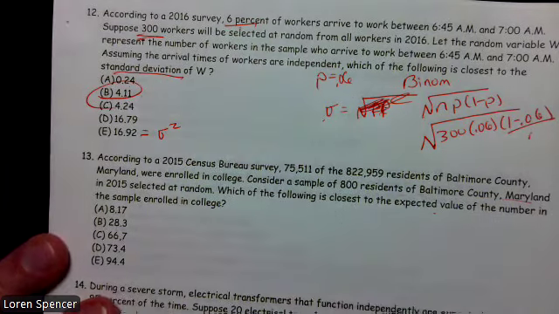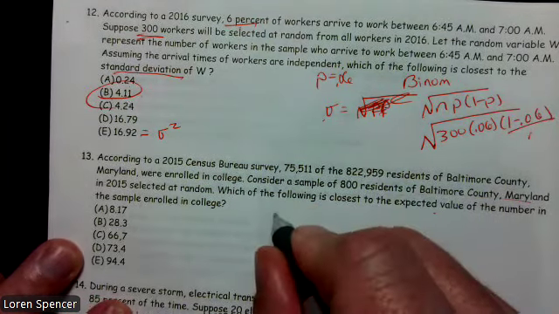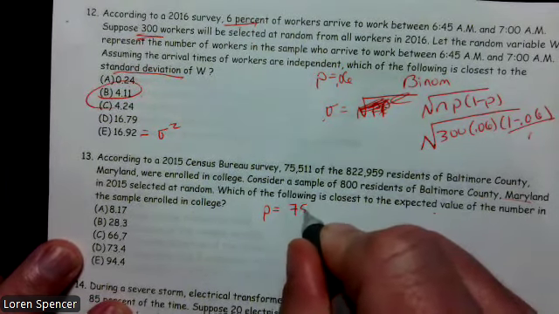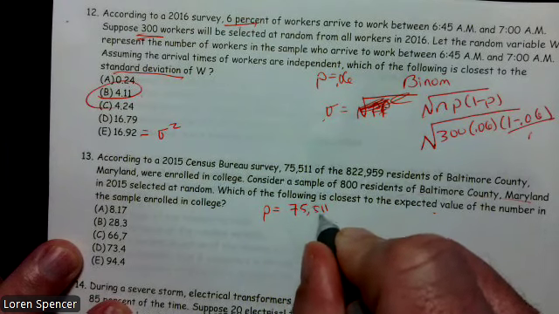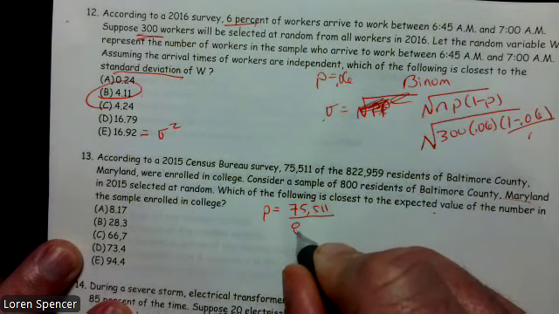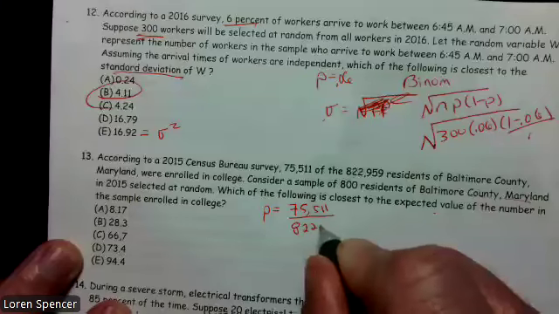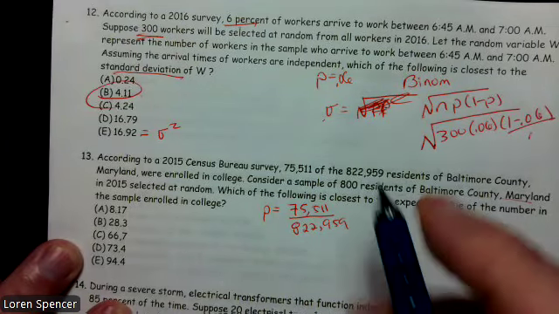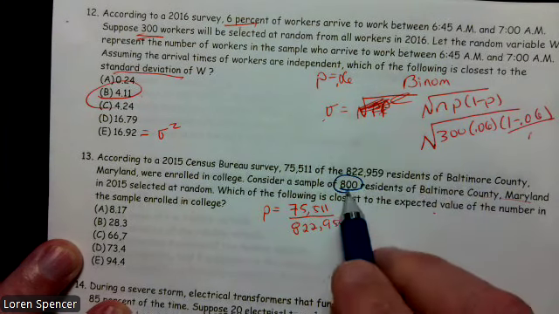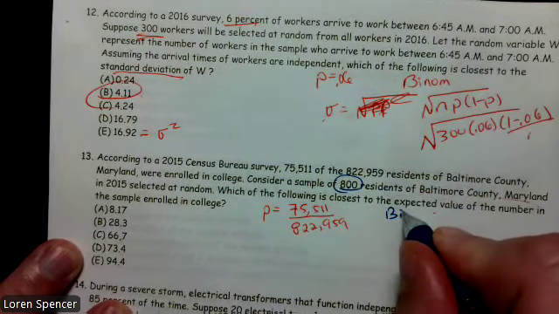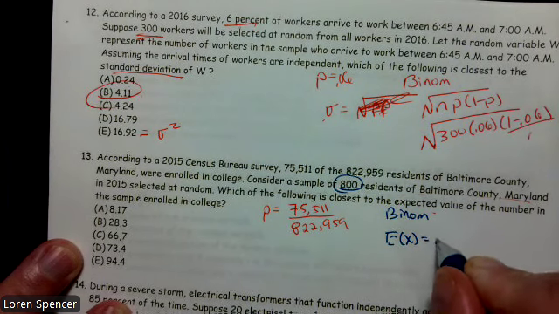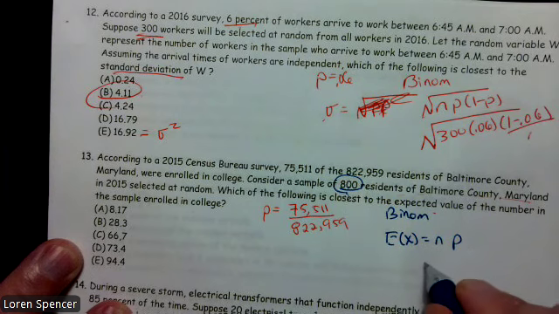Okay, so I need to figure out the probability that they're enrolled. Well, the probability in this case is 75,511 out of 822,959. Since I have a group size, I know that this is a binomial, and the expected value of a binomial is np, and n is 800.